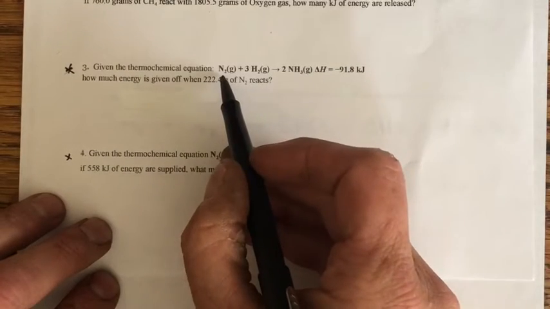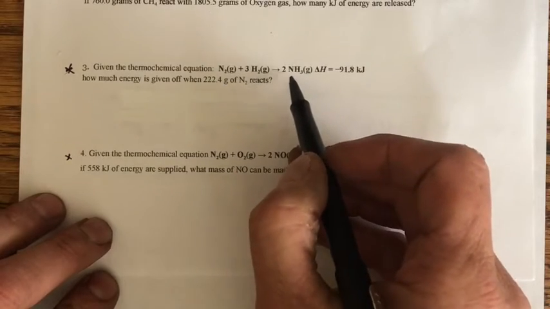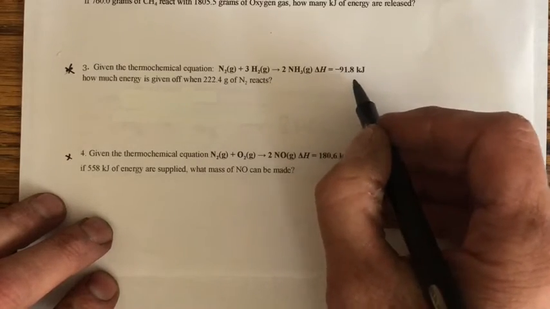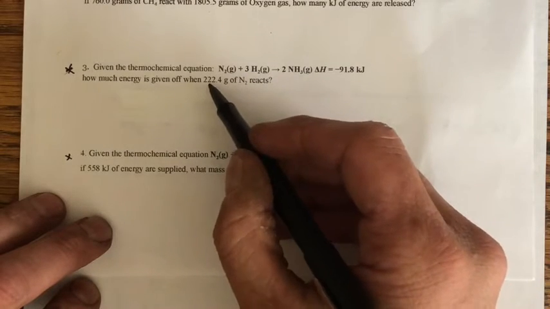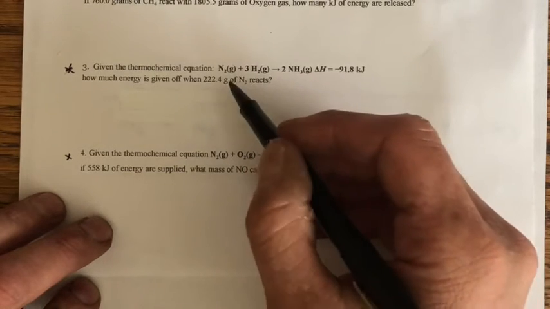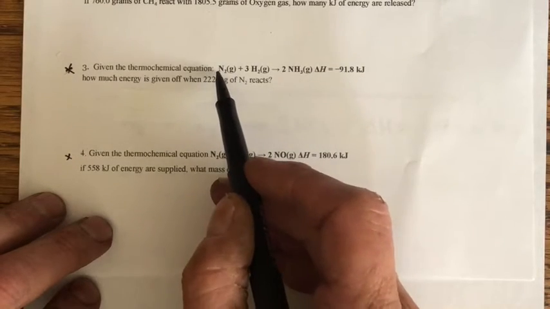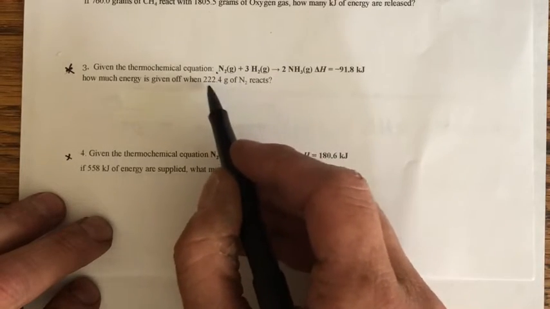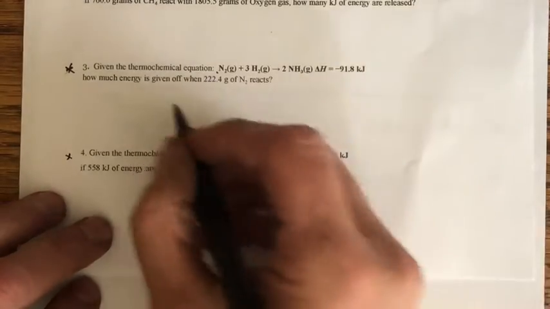Here's your thermochemical equation. We've got 1 mole of nitrogen combining with 3 moles of hydrogen to make 2 moles of ammonia. This is an exothermic reaction. Delta H is a negative 91.8 kilojoules. We want to know how much energy is produced when 222.4 grams of nitrogen reacts. So here, what we do know for sure is that when 1 mole of nitrogen reacts, we should get 91.8 kilojoules. We just have to basically figure out how many moles this is and then compare it against the delta H.